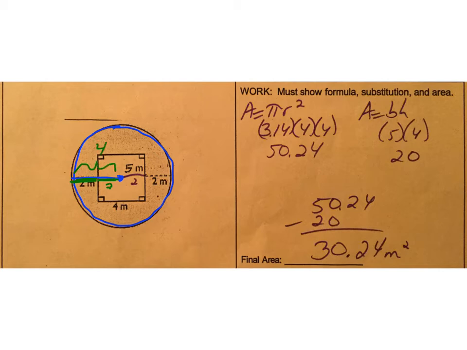So that's why we use 4 times 4 times 3.14 for a total of 50.24. Now we just need to find the area, which is a 4 times 5. 4 times 5 right there is 20.